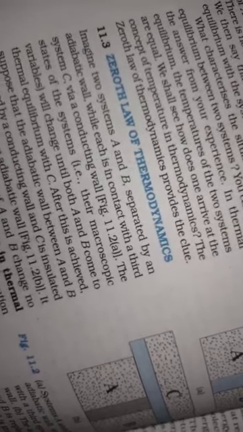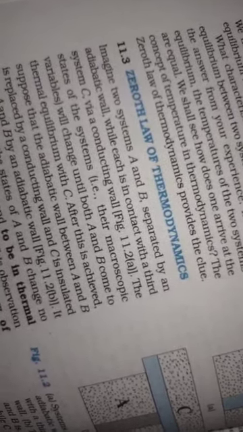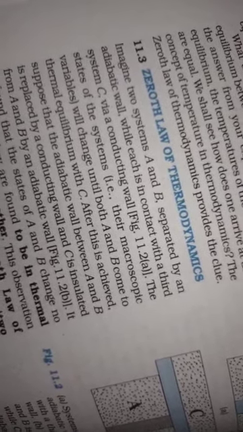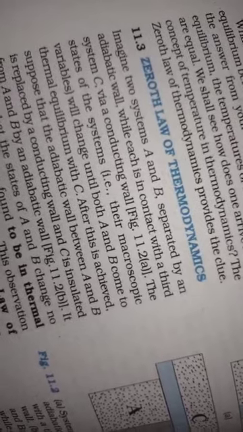It is found that the states of A and B change no further, that is, they are found to be in thermal equilibrium with each other. This observation forms the basis of the zeroth law of thermodynamics, which states that two systems in thermal equilibrium with a third system separately are in thermal equilibrium with each other.